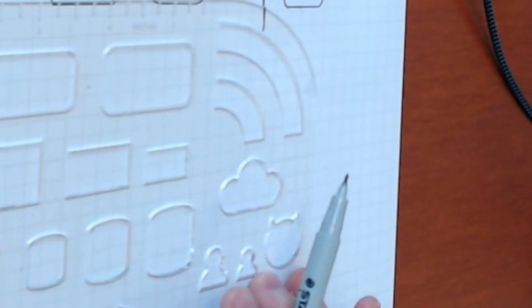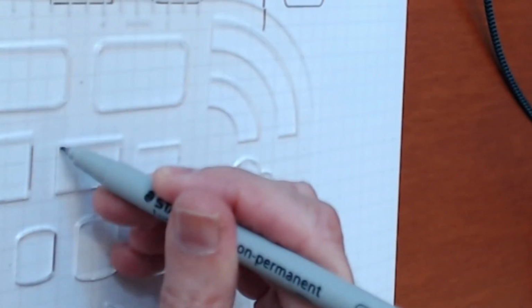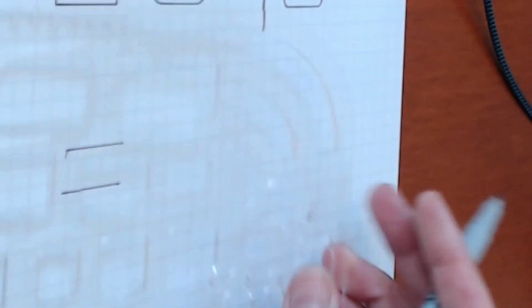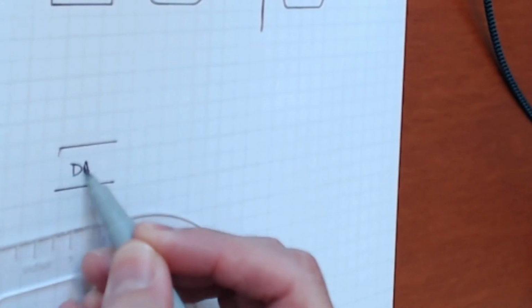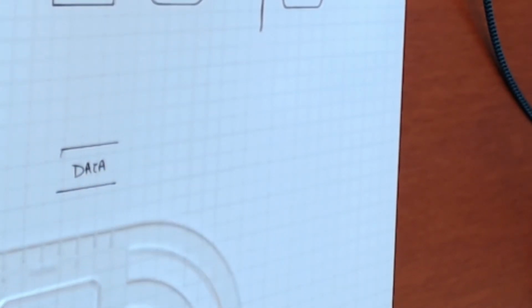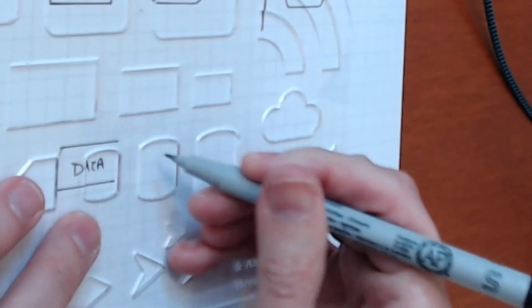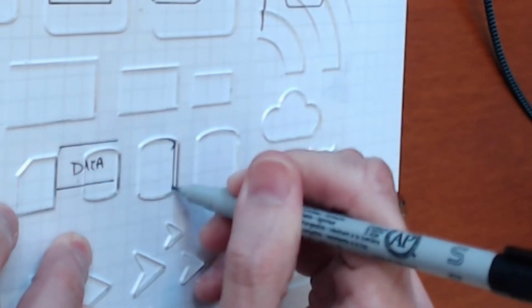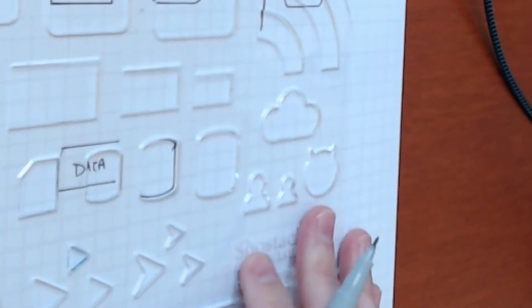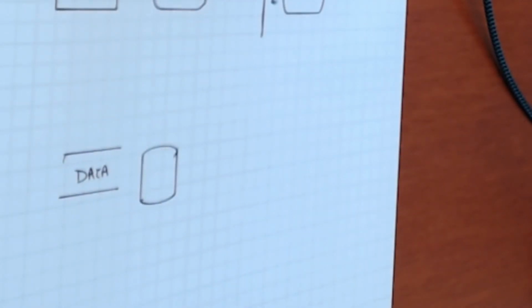So when I draw a data store, I can be old-fashioned. Draw my data store with two parallel lines, like that, the way stencils used to work. But I also have these drums, and it turns out that the drum looks like that. It's a little incomplete.